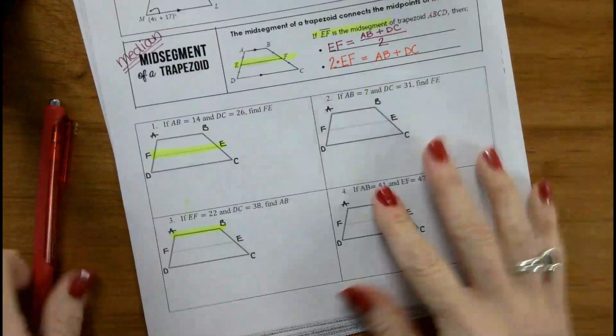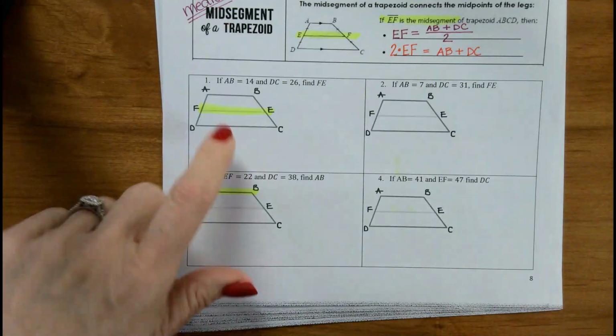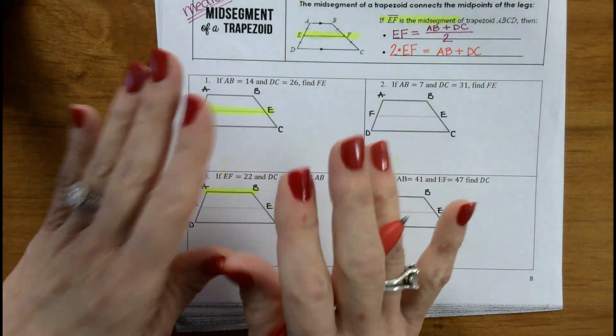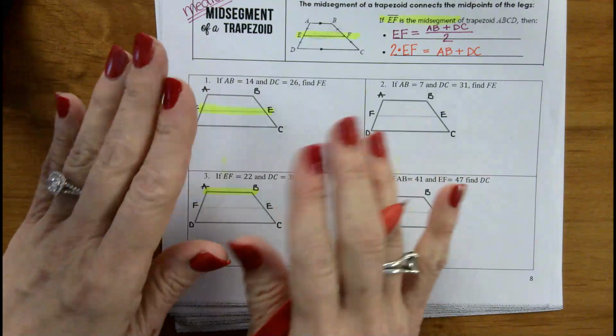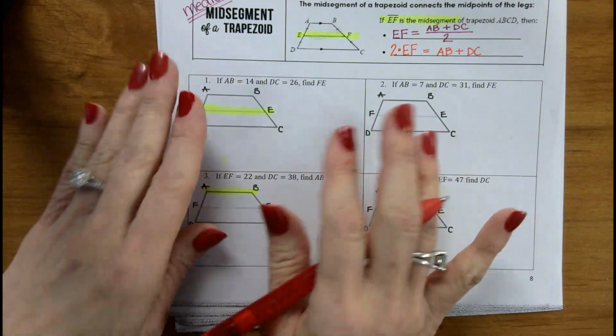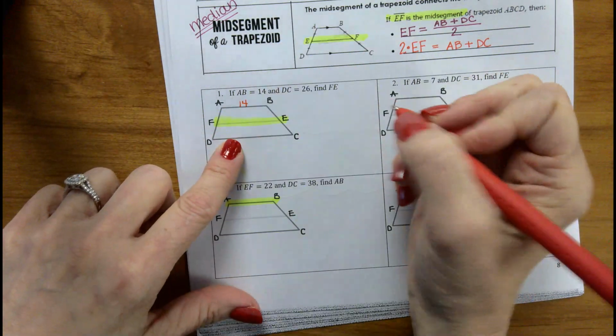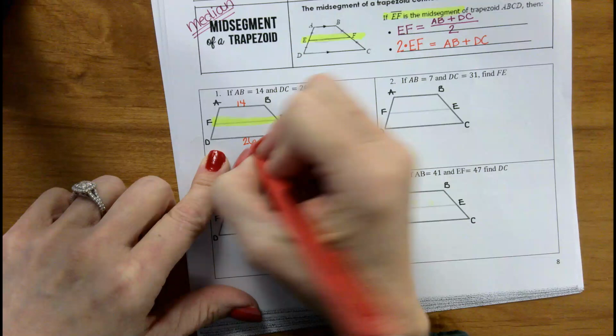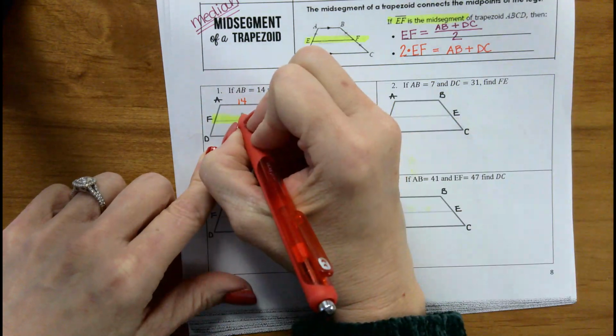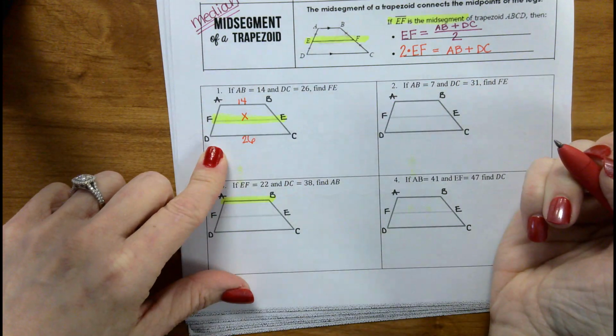Everybody got it? Okay. So, again, please, every single question you do, label, label, label. That's how you're going to be super successful. So AB is a 14. DC is a 26. We have to find FE. Everybody got that?